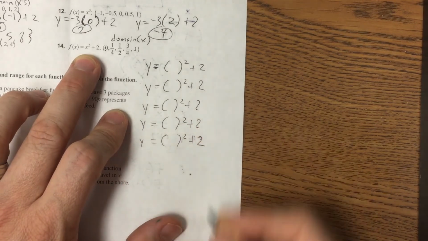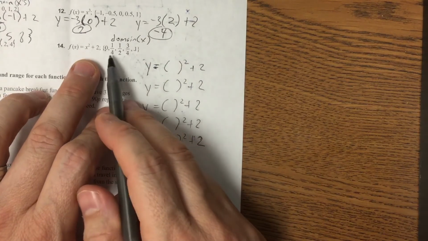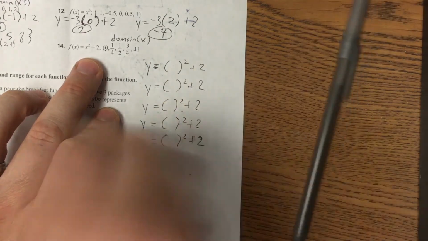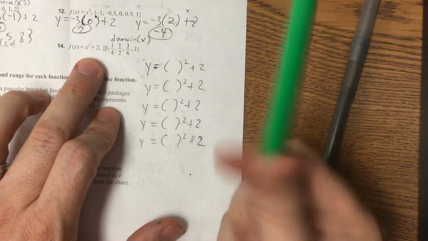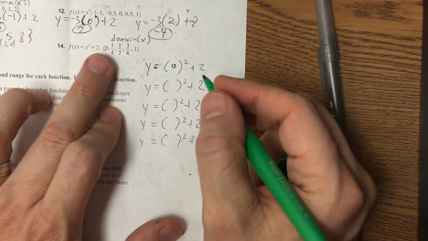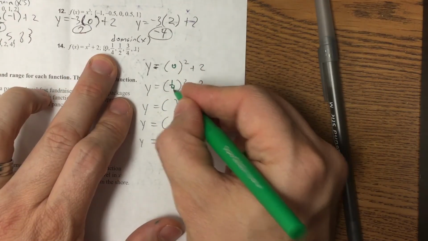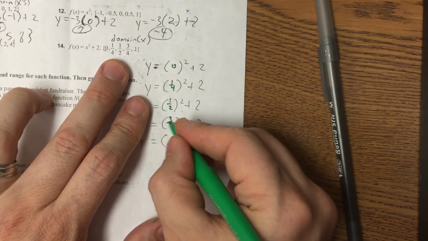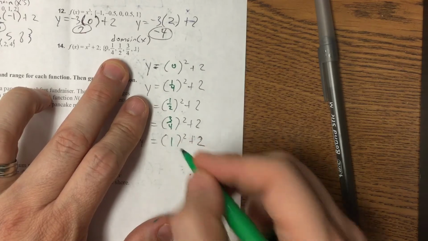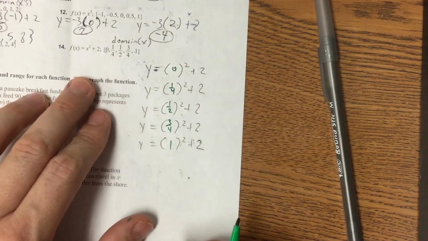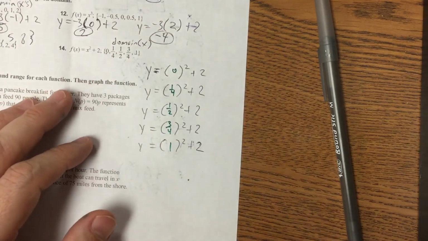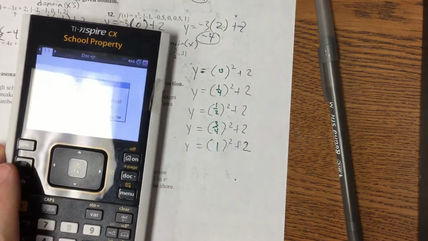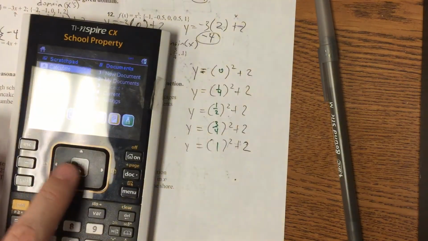Okay, there's 5. Now I'm going to input each of these values. So I have 0 right here. You know what, I'll change the color just so you can see. This is the number I'm inputting. 0, 1/4, 1/2, 3/4, and 1. Okay, so math can be a little intimidating, but I want to remind you, you have your calculator that you can refer to if needed.